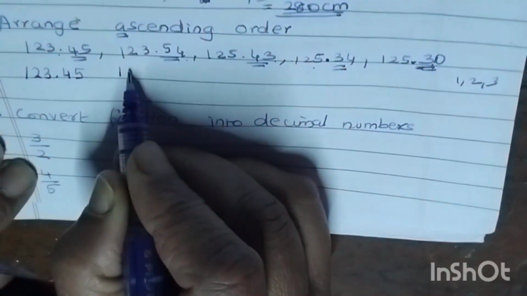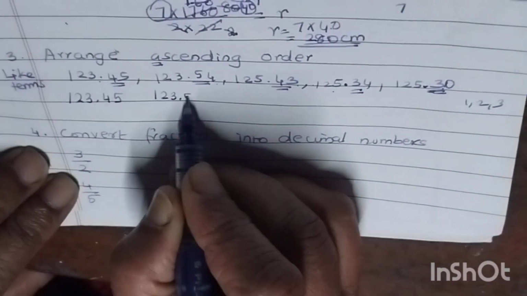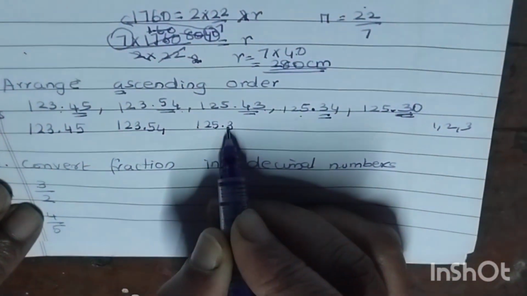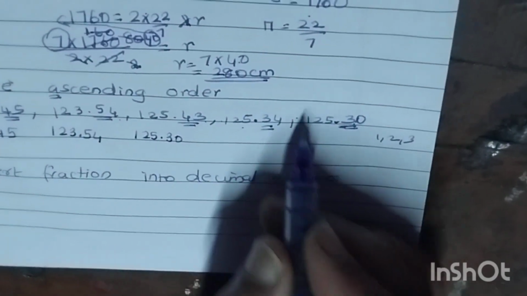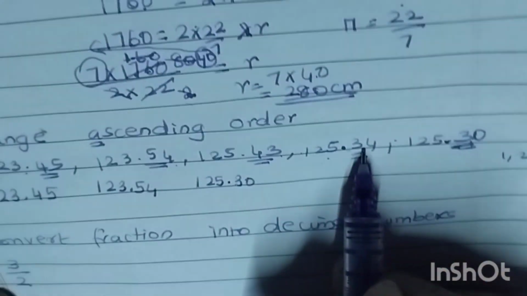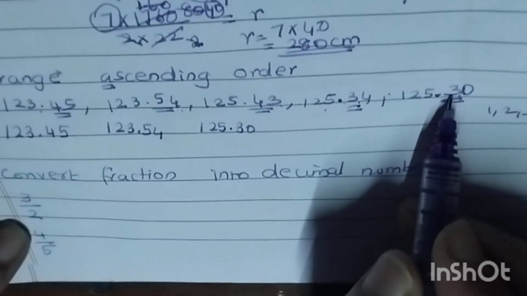Then you have 123.54. Then you have 125.30, because it's all in 125. You see which is the small number. After the decimal you have 43, you have 34 and also 30. So this is the smallest number.